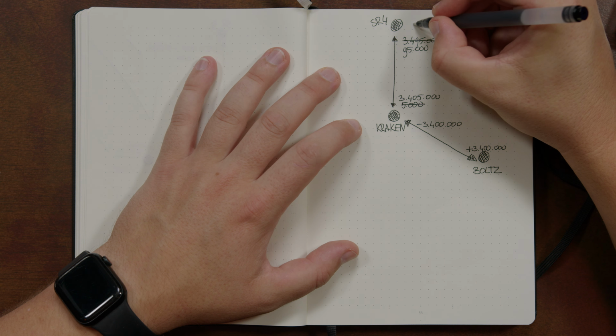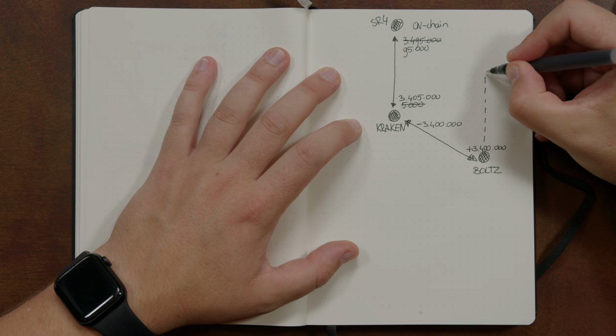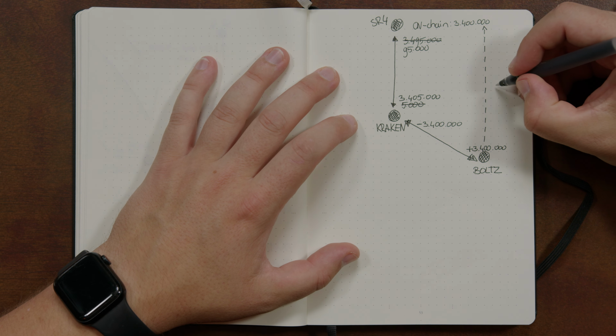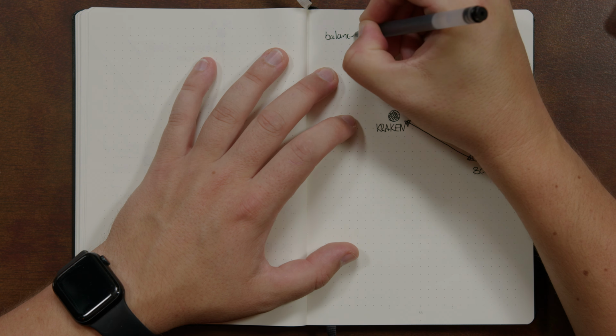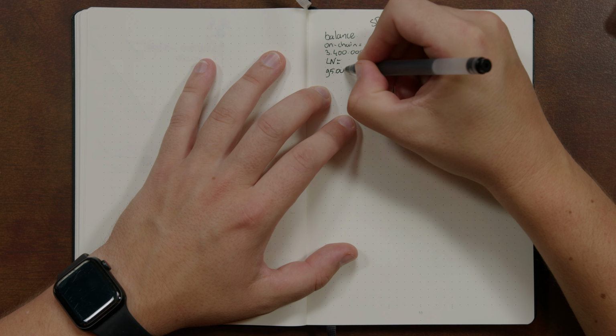Now here's the interesting part. Boltz sends the 3.4 million sats back to our on-chain address. We call this a loop out. This means our total balance is still 3,495,000 sats. Nothing changed. The difference is that we have 3.4 million on-chain and 95,000 sats in Lightning.